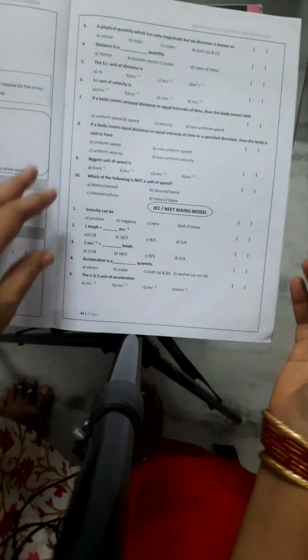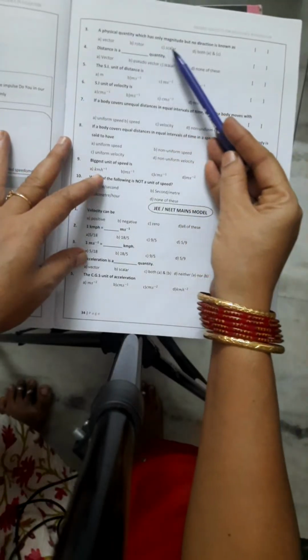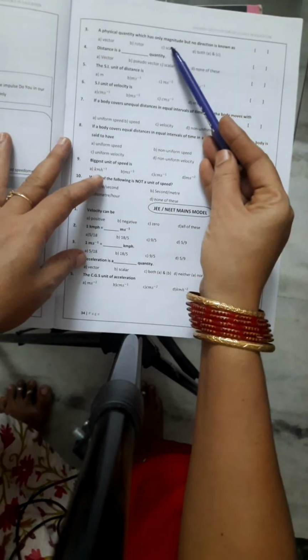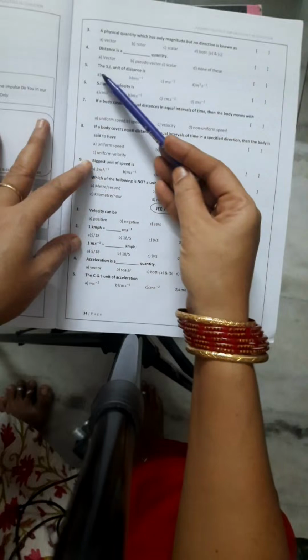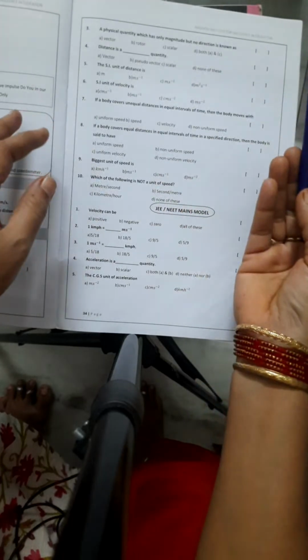Scalar and vector quantity, which I told you is important. Now the next one: a physical quantity which has magnitude but no direction is called a scalar quantity. Distance is a scalar quantity because direction is not there. SI unit of distance, it's meter. Already you all know. So all these type of questions we will not be solving. So let's come across with sums again.